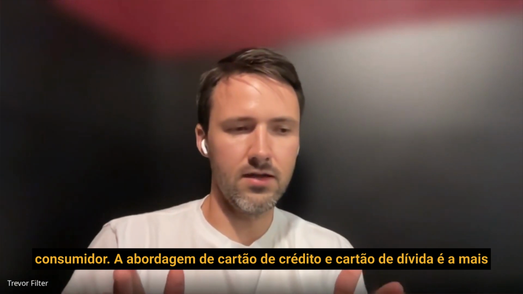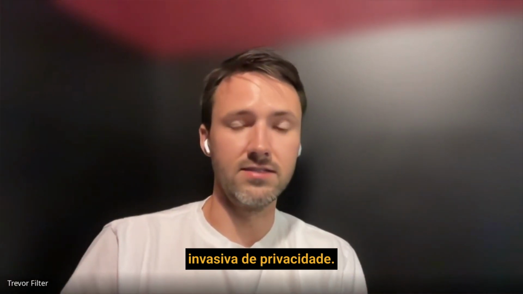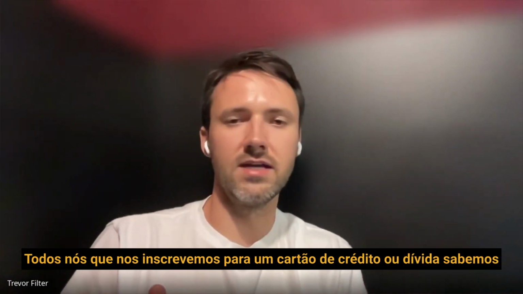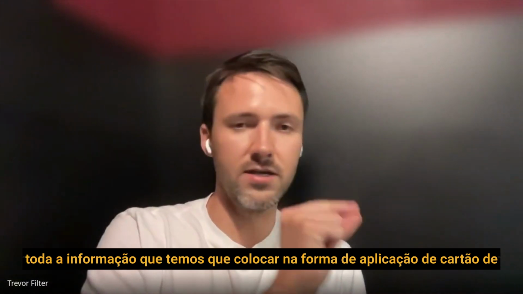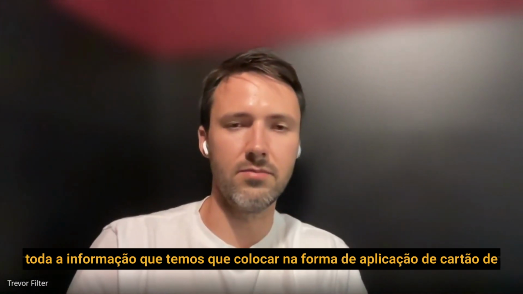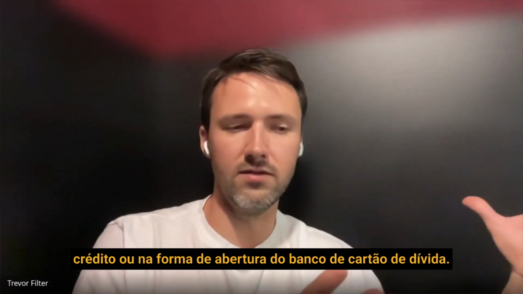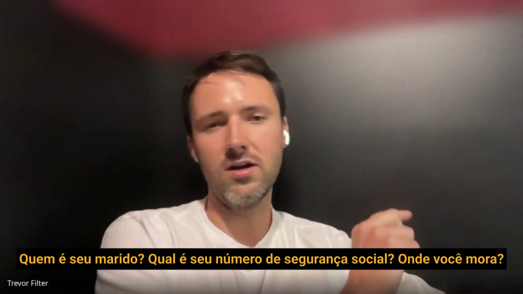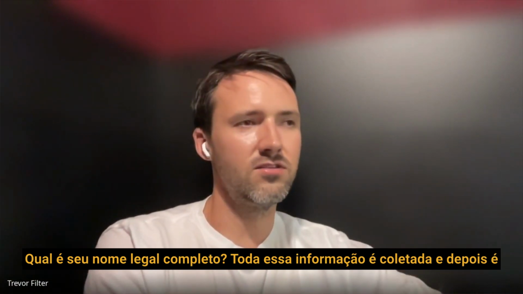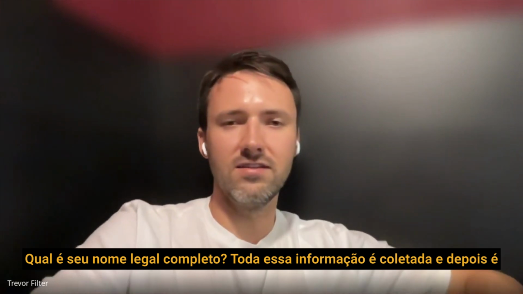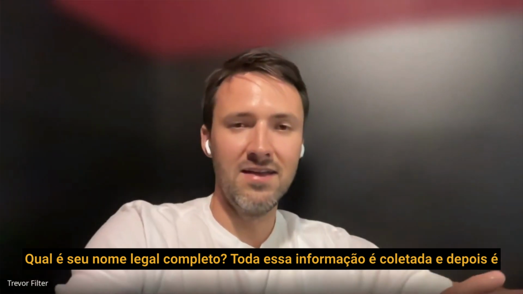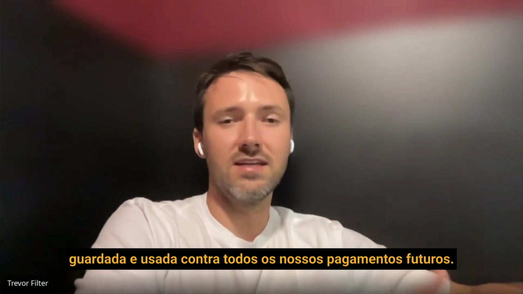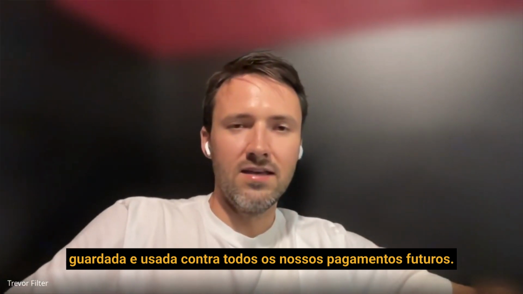The credit card and debit card approach is the most privacy invasive. All of us who have signed up for a debit or credit card know all the information that we have to put on that credit card application form or the debit card bank account opening form. And it is onerous. Who's your spouse? What's your social security number? Where do you live? What's your full legal name? All of this information gets collected and then gets stored and used against all of our future payments.